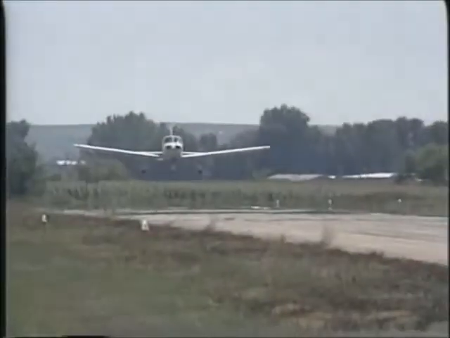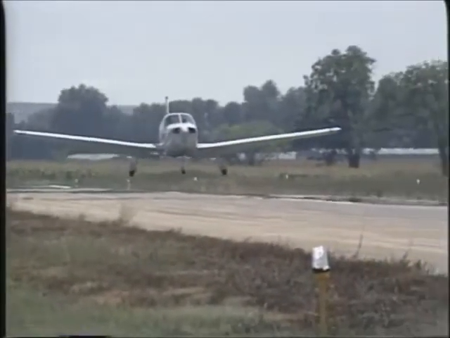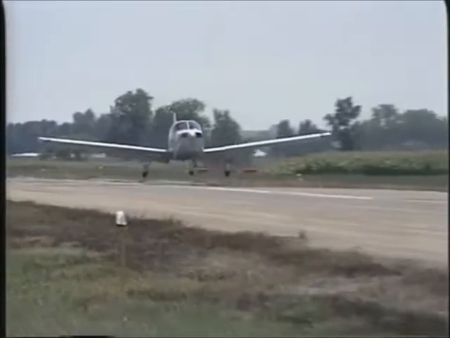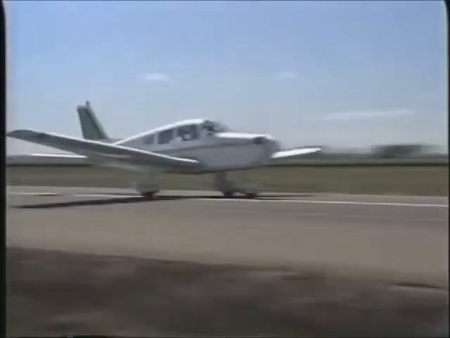Landings are a challenging but rewarding part of your flight training. A well-executed landing demonstrates that you have the ability to perform basic maneuvers, plan approaches, and use proper landing procedures.